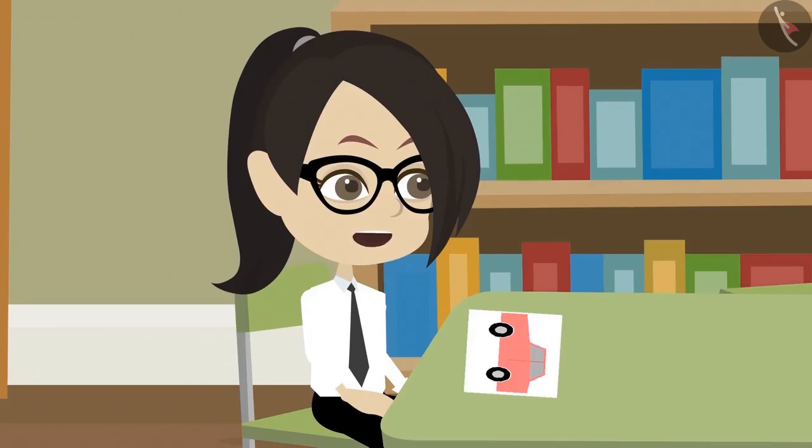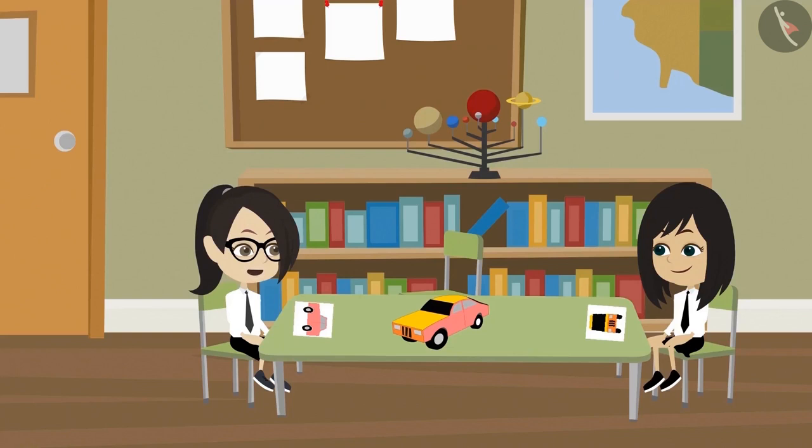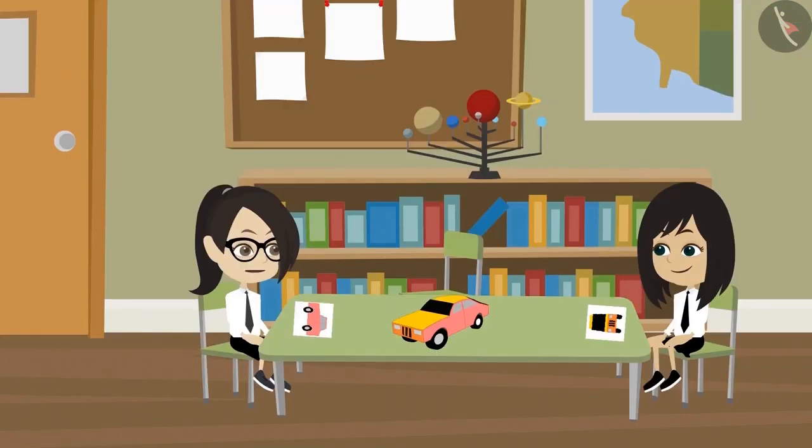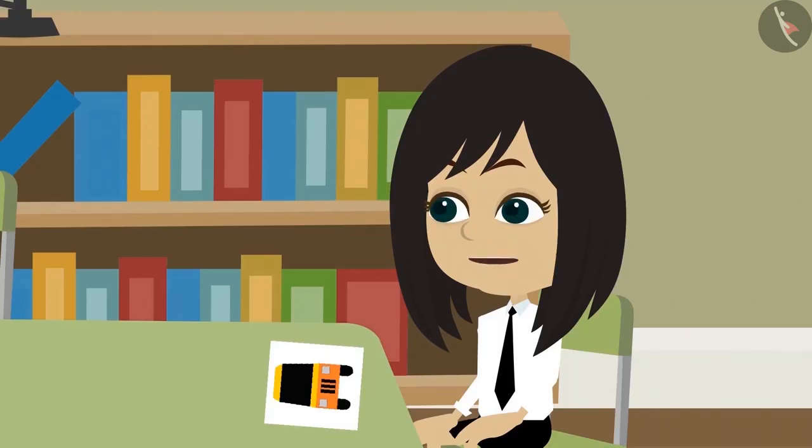Yes, we can make it, but it will not be much fun. Let's play a game. You make all 3 views of an object. Even I will make all 3 views of one object. After that, you identify which object I have drawn, and I will try to identify which object you have drawn. Yes, this will be fun. Come, let us play.